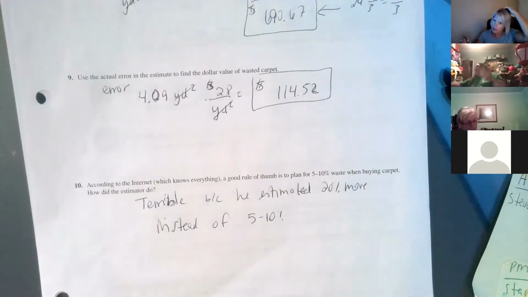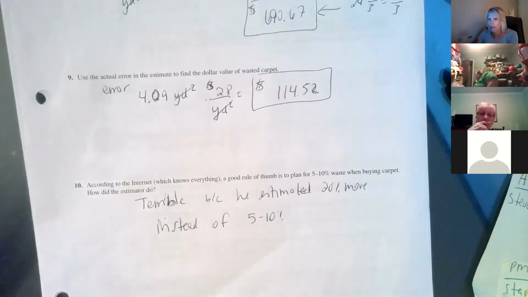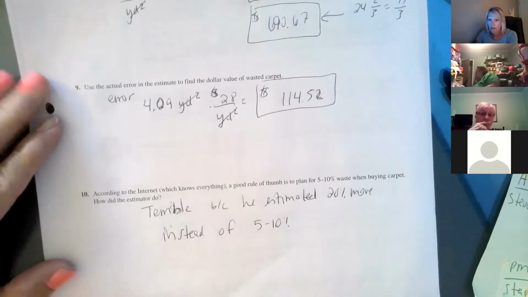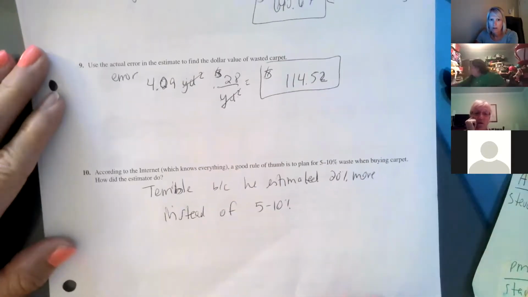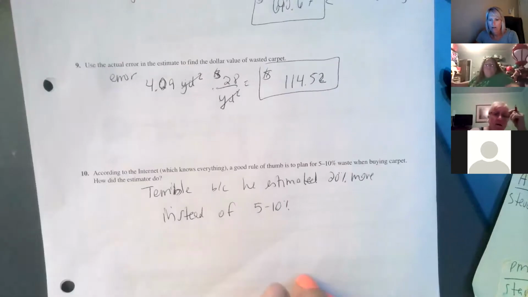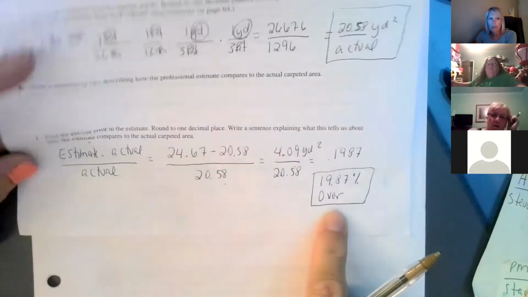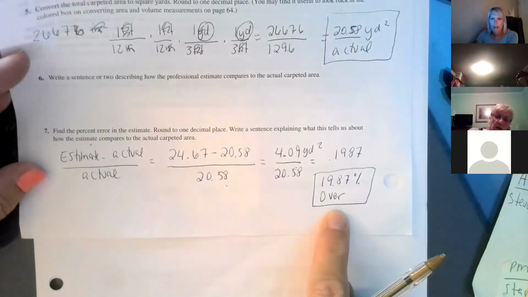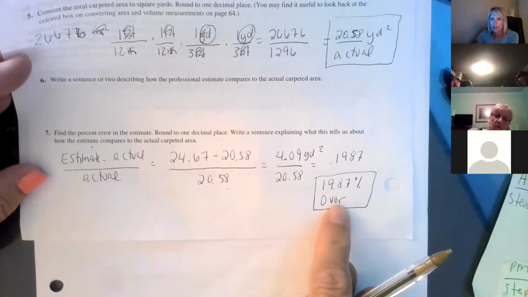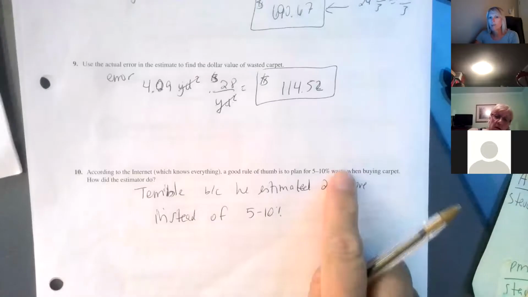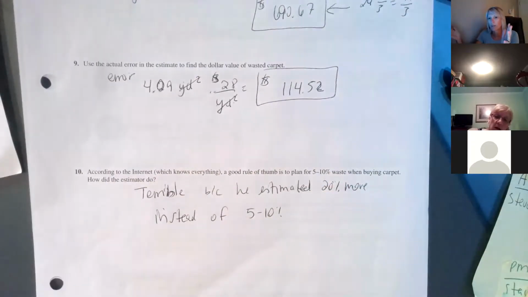So yeah, they're saying on the internet, typically everybody gets overestimated by 5 to 10%. Our guy overestimated by 20. That is a terrible estimate. Can you show me how you got the answer right there for over the 20%? This is number 7. Okay, that was our estimated error, right? Was 19.87%. Correct. I just wrote it as 20. 19.87 just rounds to 20.